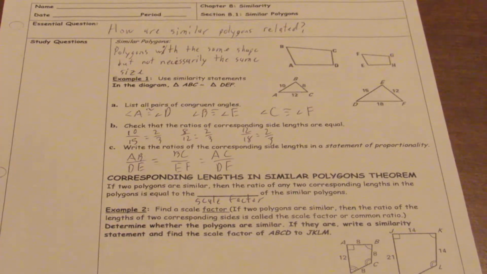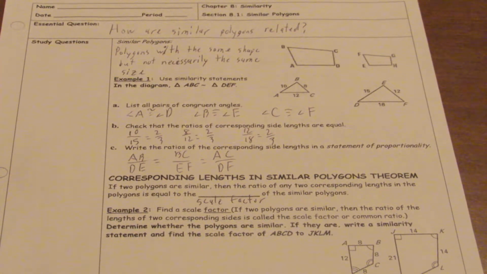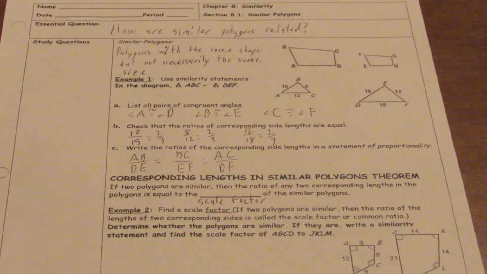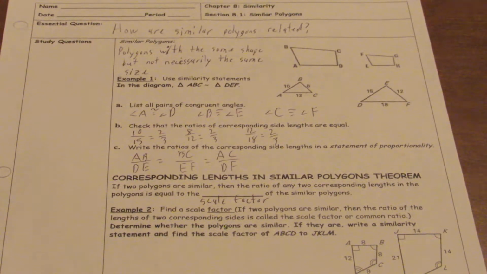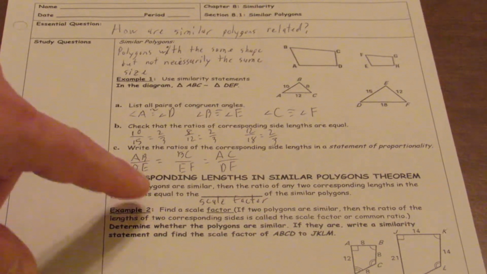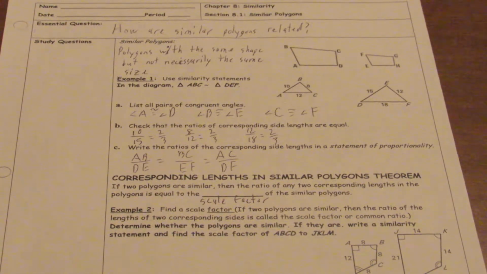So in the problem above, 2 to 3 would be our scale factor. When we say it, we say 2 to 3 as a ratio instead of 2/3. That's just how it's done. It looks the same and you can treat it the same, but we think of it as a ratio or as a scale factor.